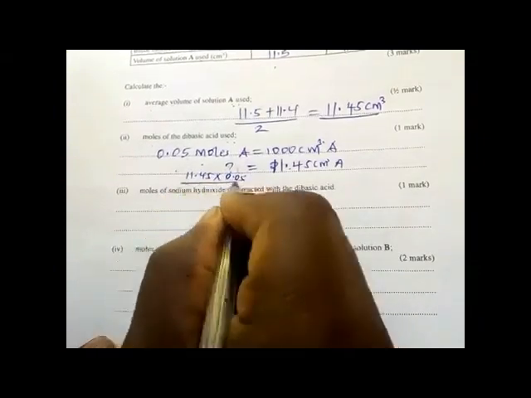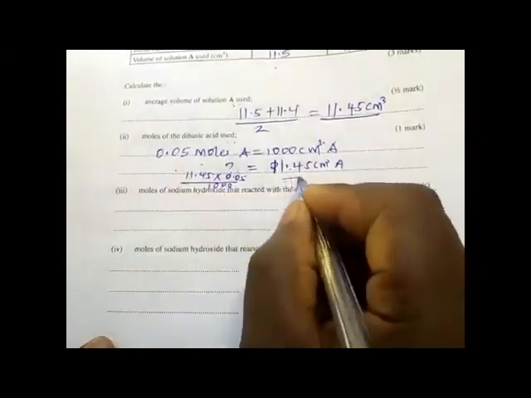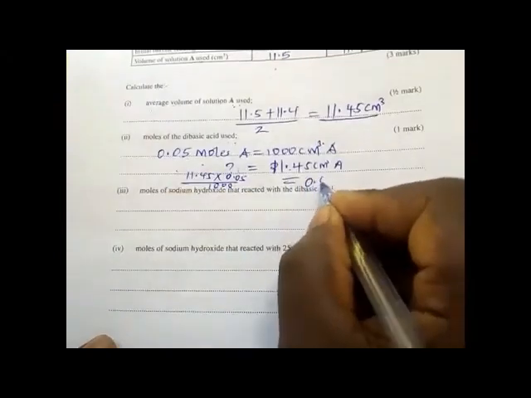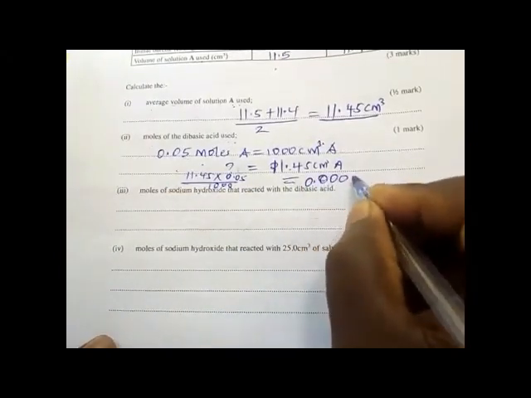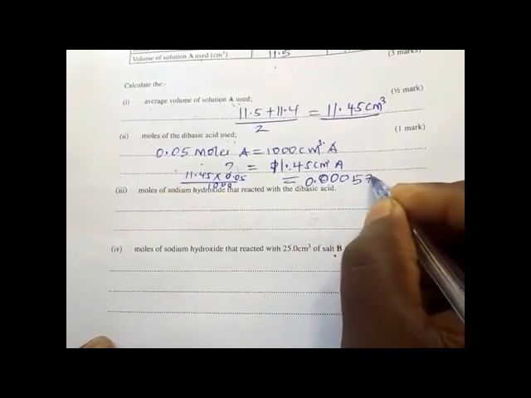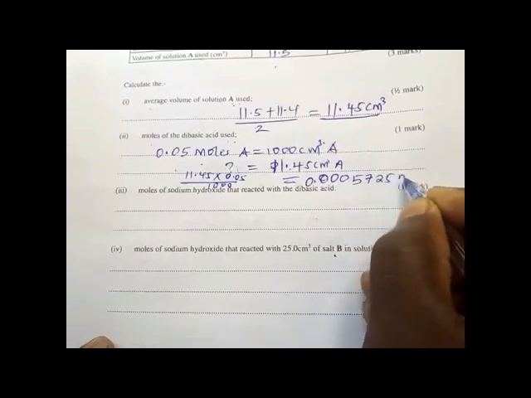It is this times this divided by this. 11.45 times 0.05 divided by 1,000, which will give us 0.0005725 moles.